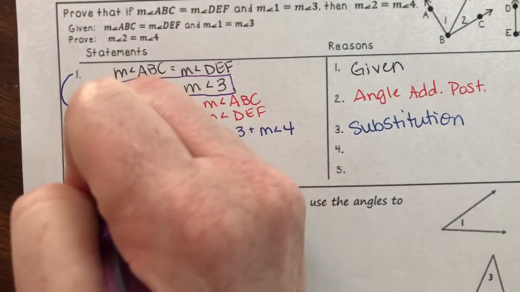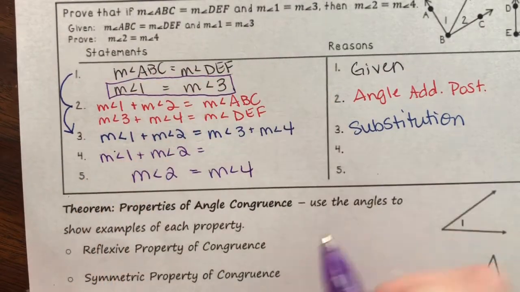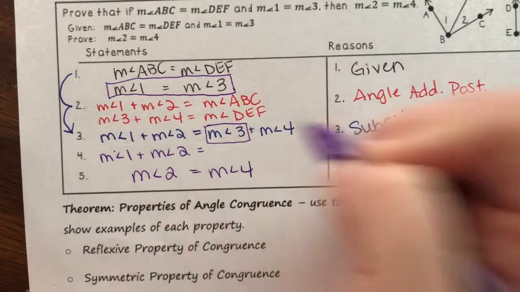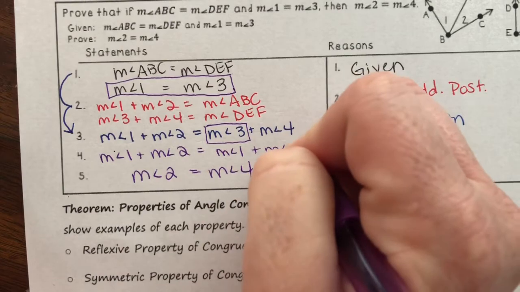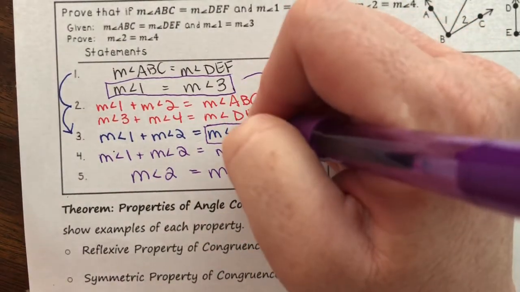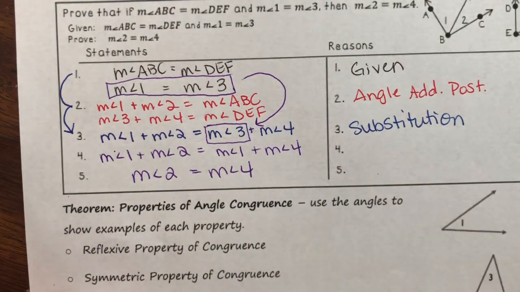So I'm going to put the measure of angle 1 plus the measure of angle 2 is equal to, and then I'm going to replace this with the measure of angle 1 and then leave the rest of it the same. Right? So this step told me I could replace that. And once I replace something with what it's equal to, that's substitution.